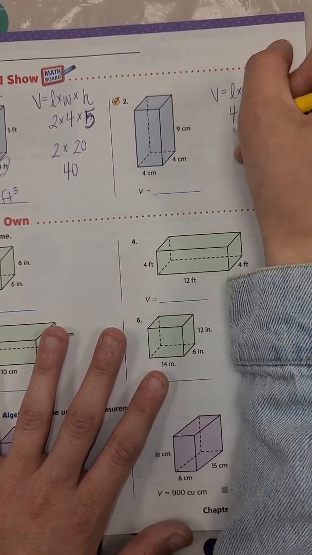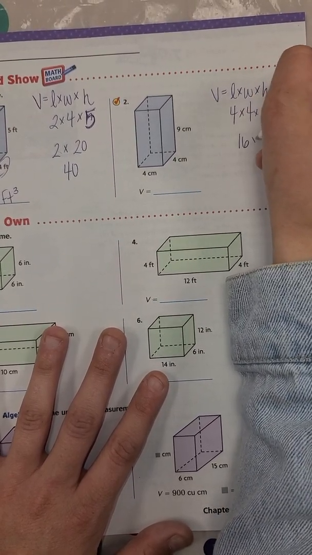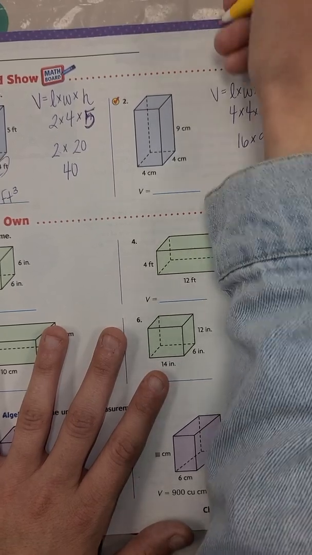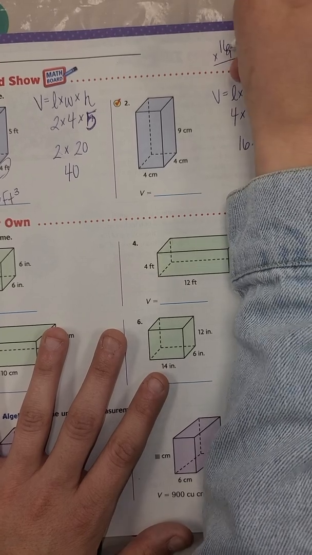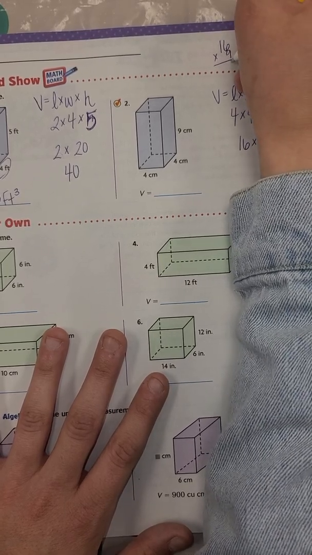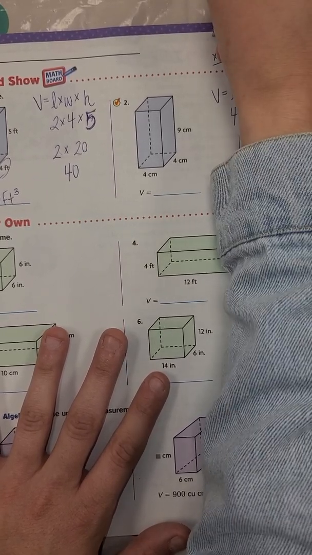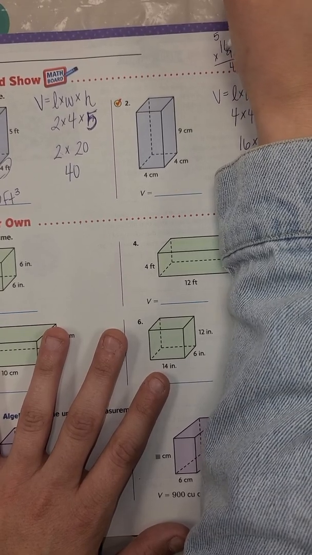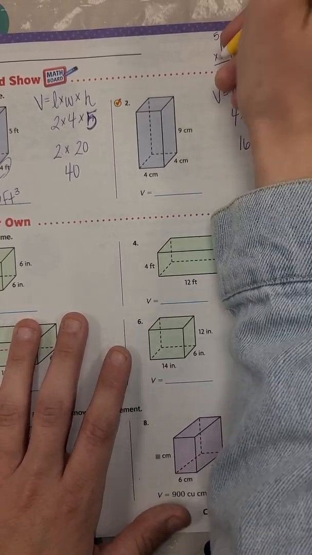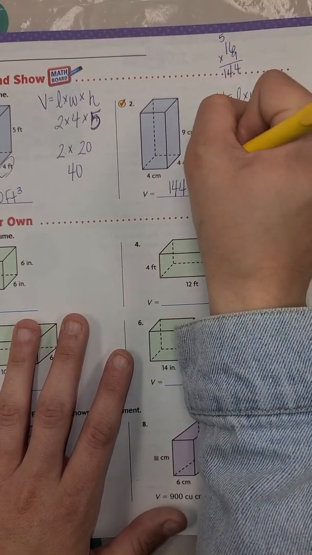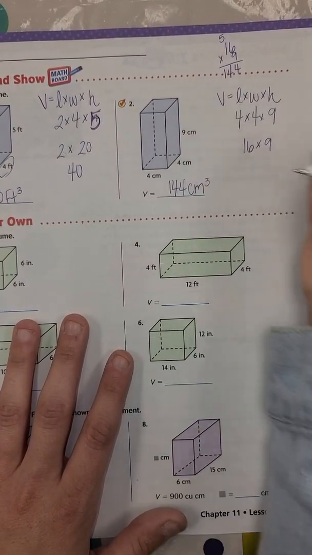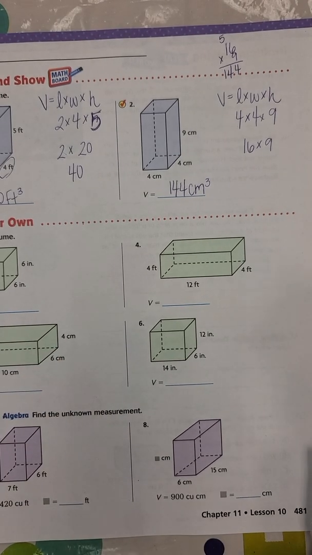So now I'm going to multiply. I know 4 times 4 is 16 times 9. So now I'm going to do it over here, 16 times 9. Let's see what that equals. 6 times 9 is 54. Put down my 4, regroup my 5. That's 9, 10, 11, 12, 13, 14. So it would be 144 centimeters cubed because we're talking about the volume.